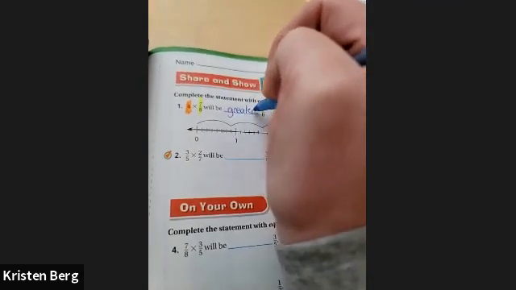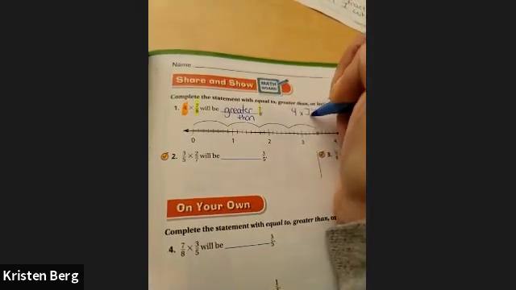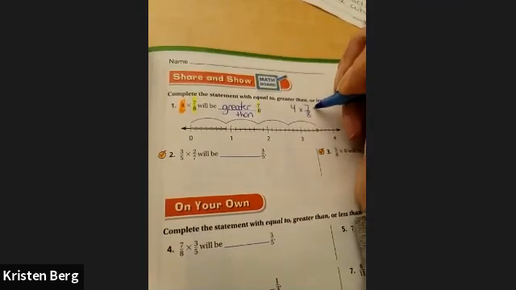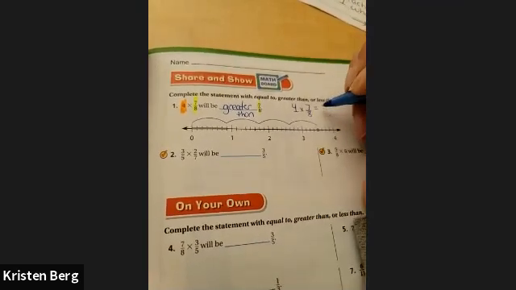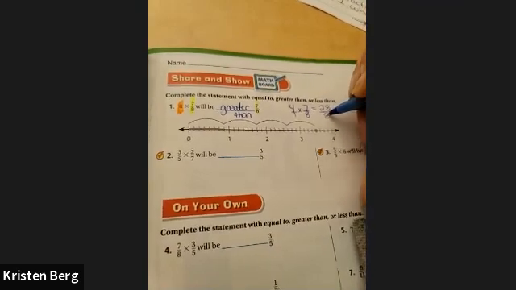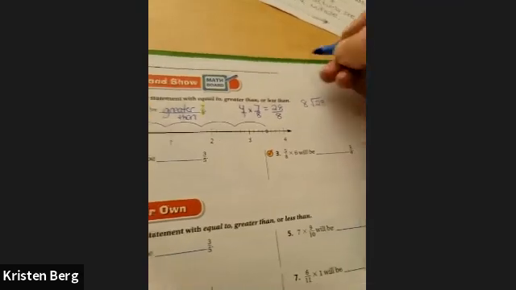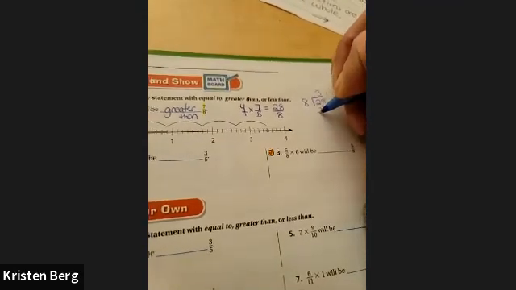7/8. Now, if you don't see it, you can always multiply it and solve. So in this case, it would be 28 over 8. And if you do this, 8 can go into 28 3 times with 4 remaining.